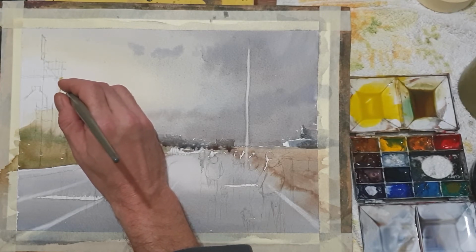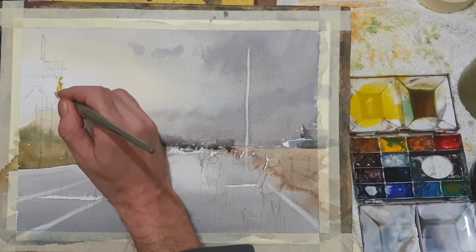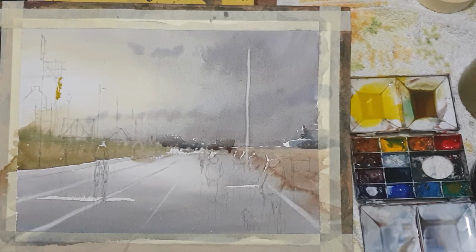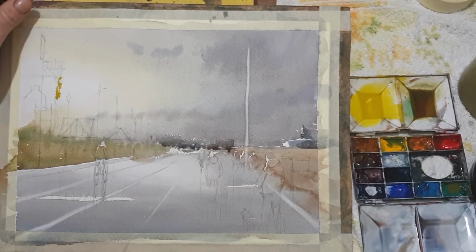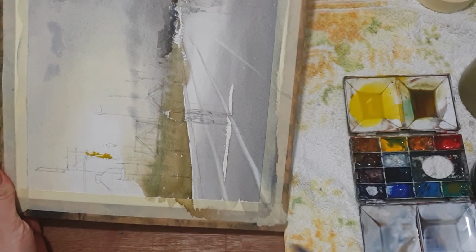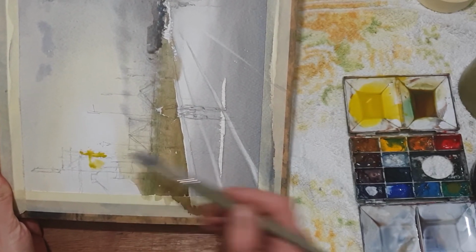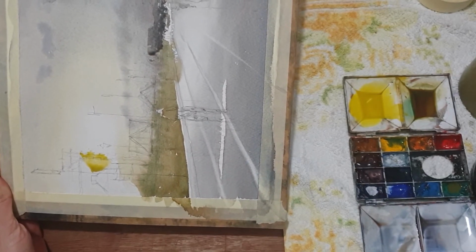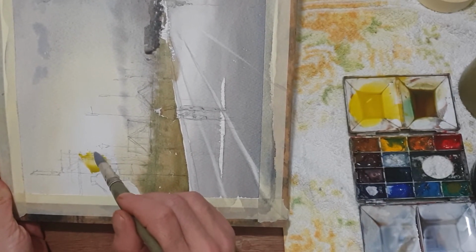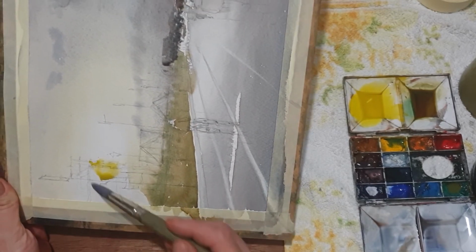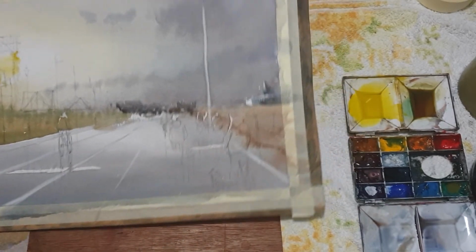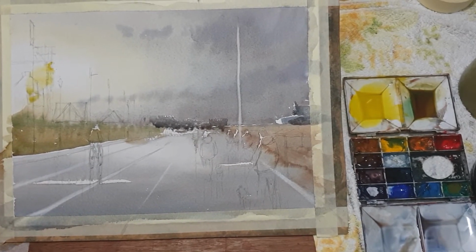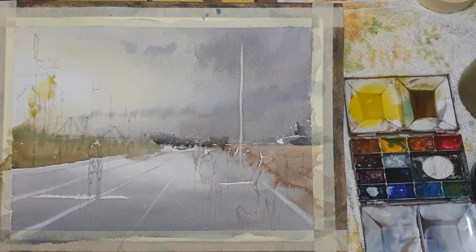I normally just smash the big shapes in and everything, but for the sake of this, I'm going to try something. So that's back level. There we go.